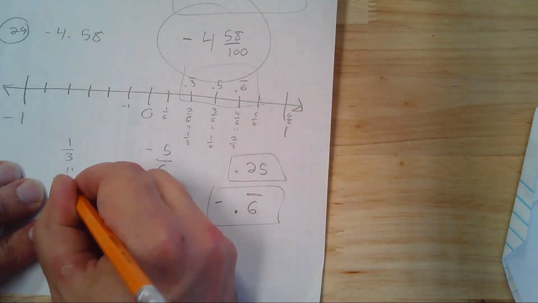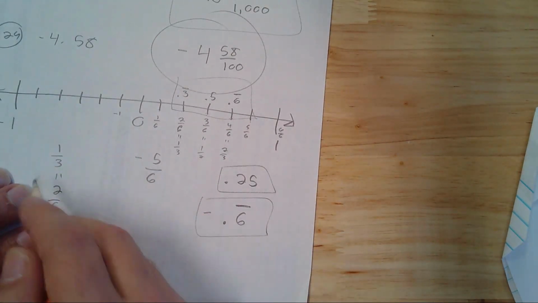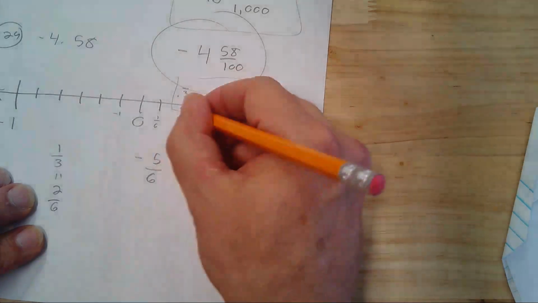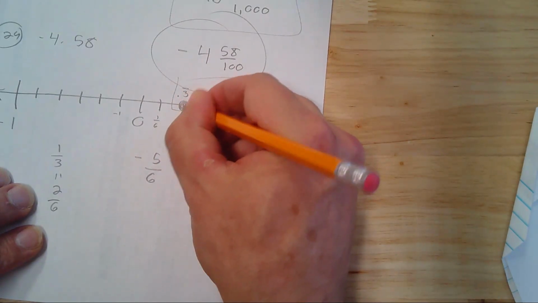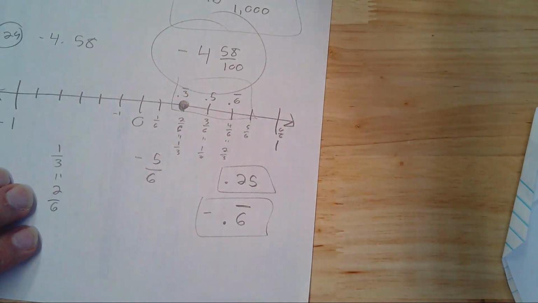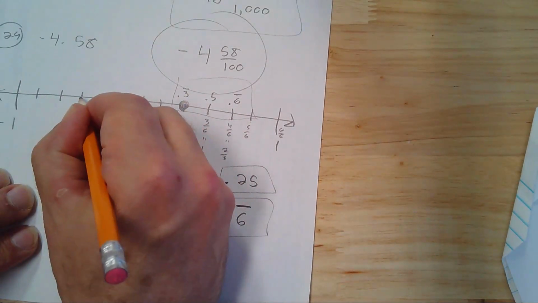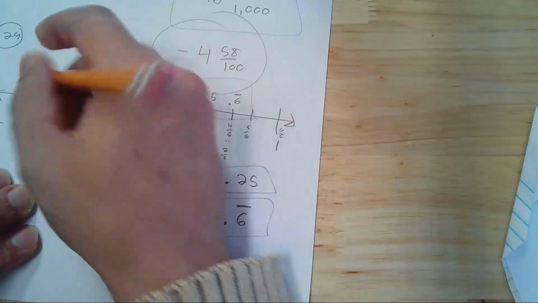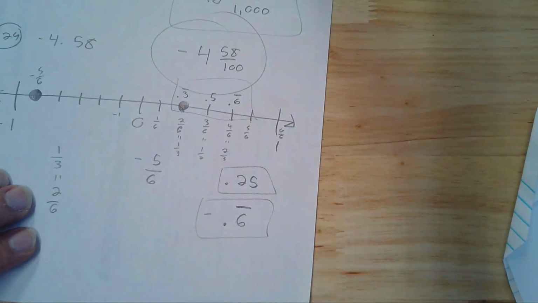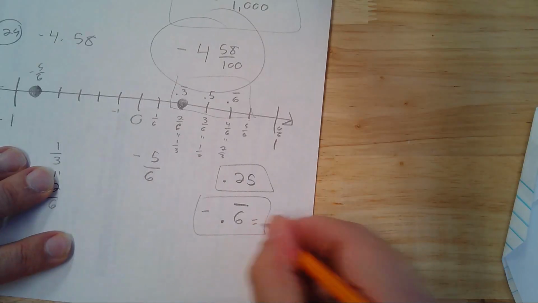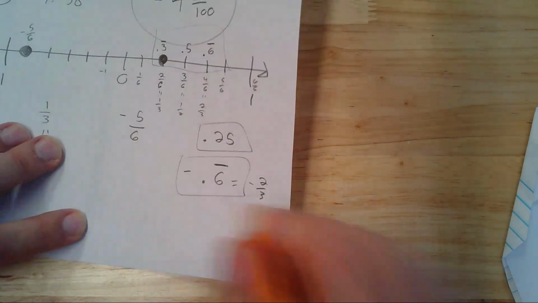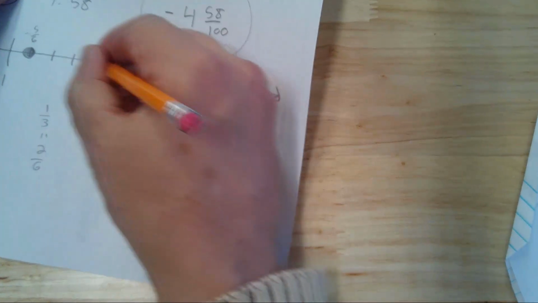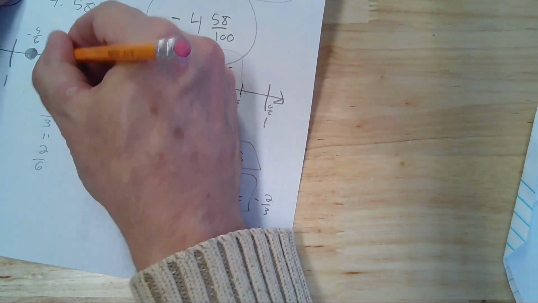You could rewrite this as 2/6. Why does that matter? Because our whole thing was written in sixths. So maybe you want to rewrite your fraction in sixths form. But where's 2/6? Should be right there. -5/6, there's -5/6 right here. -0.6 repeating is the same thing as -2/3, which is the same thing as -4/6. So that one would be right there.